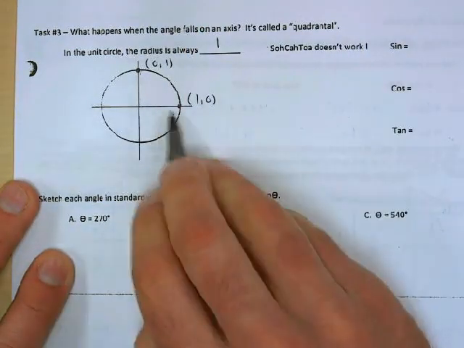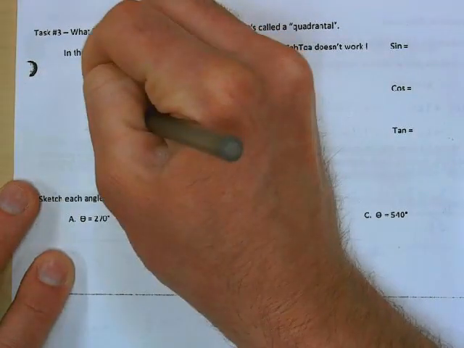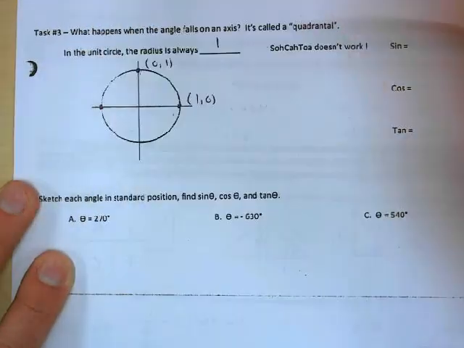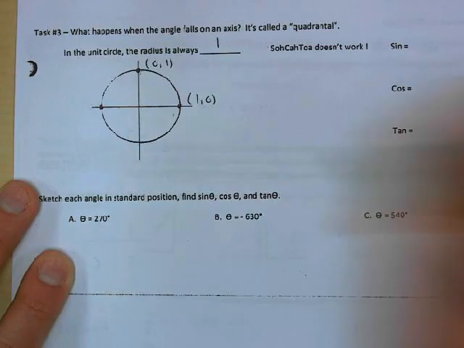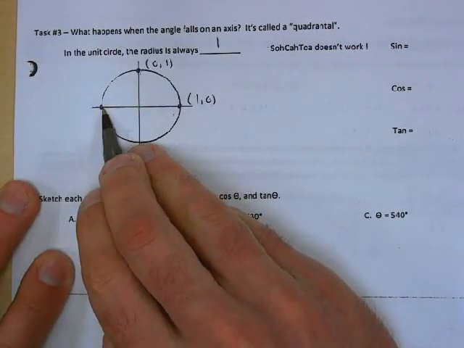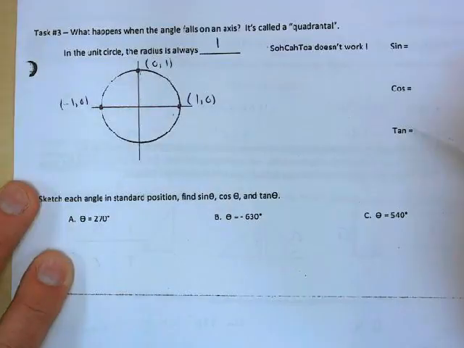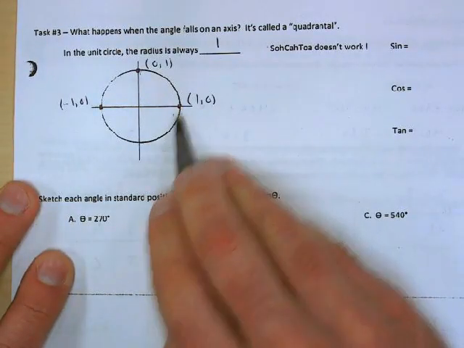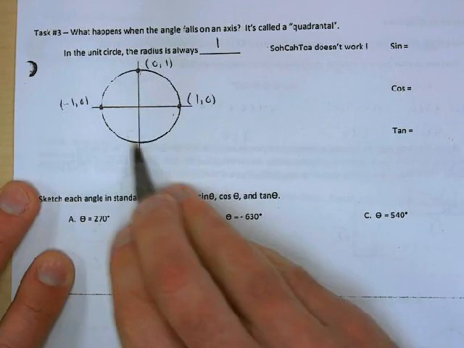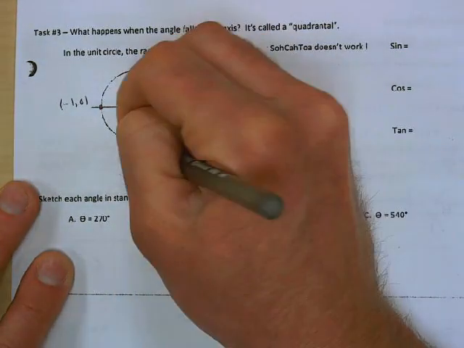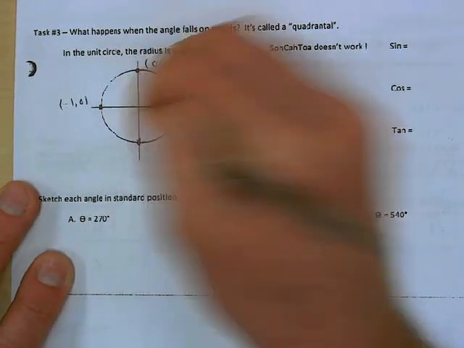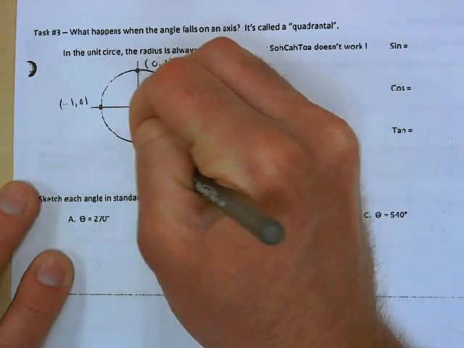What if we rotated 180 degrees and ended up right here? Okay, well, then what are the coordinates of that point from the origin? Well, left 1 and then up or down 0. So -1, 0. And then what if we rotated -90 degrees, or maybe 270 degrees? That put me right here. And the coordinates of that point are 0, -1.